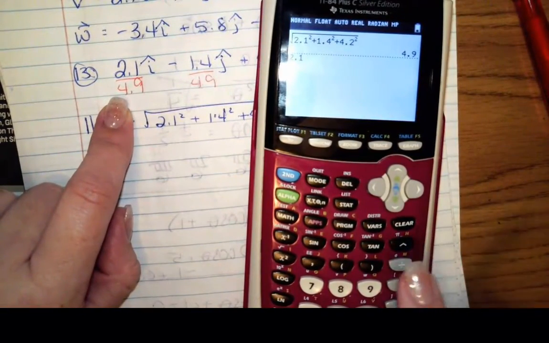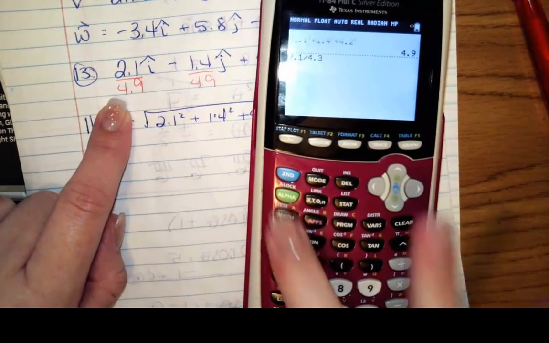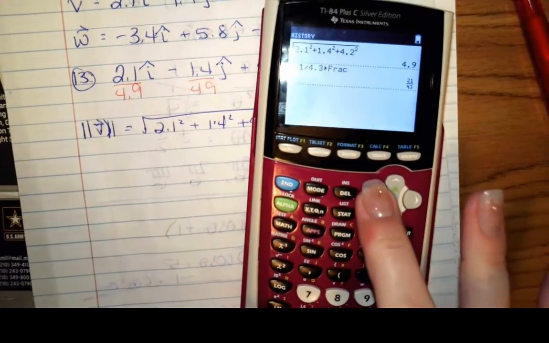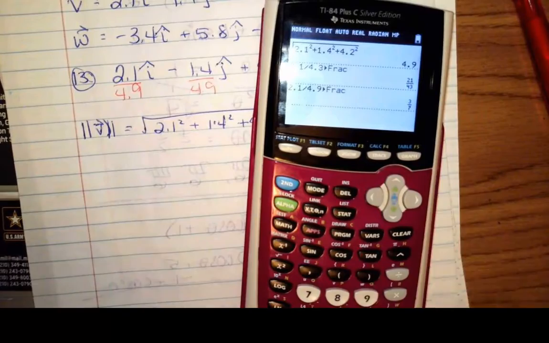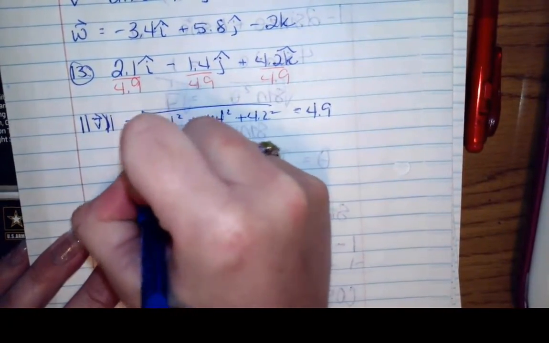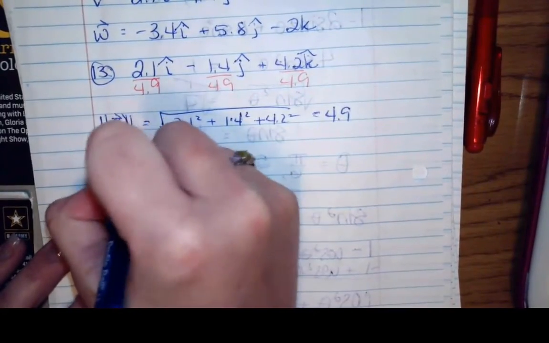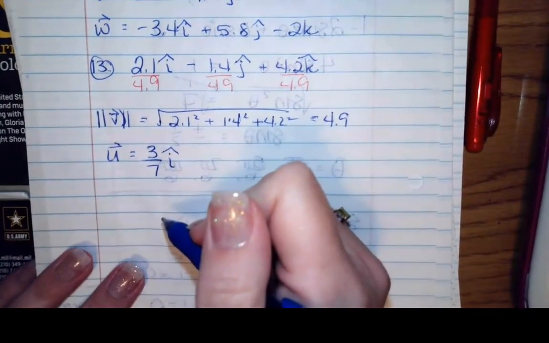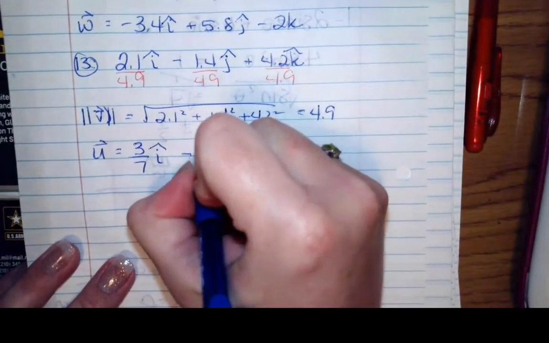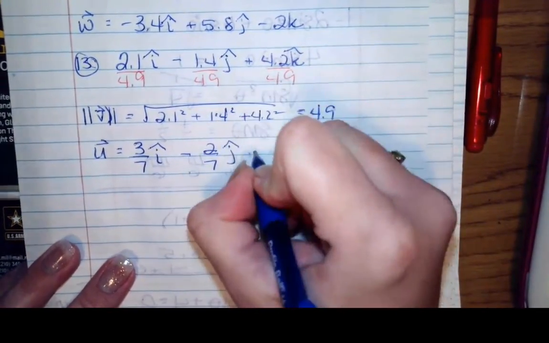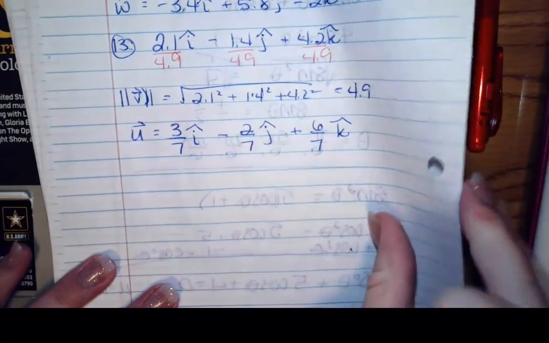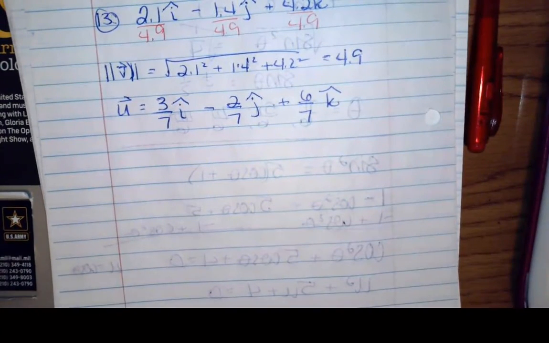So I've got 2.1 divided by 4.9, and I hit math, enter, enter, and I get 3/7. Okay, so I have a 3/7 on i. So my unit vector in the same direction and parallel. So same direction is parallel, but it's a unit vector. And then I'm going to have a minus 2/7 on j, and I'm going to have a plus 6/7 on k. All right, so the next thing I want is a vector orthogonal to both v and w.